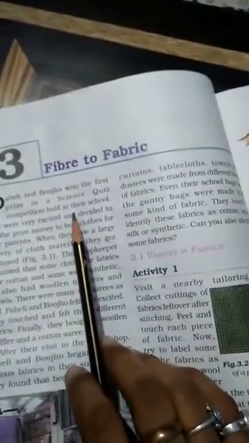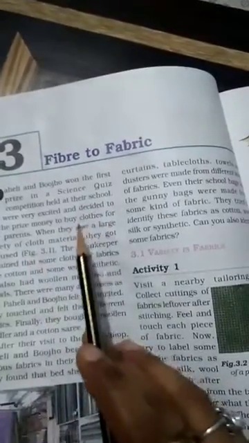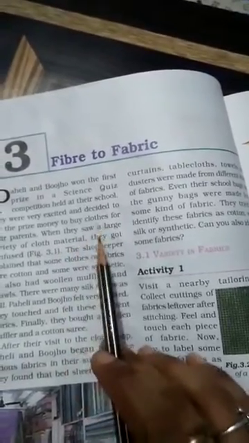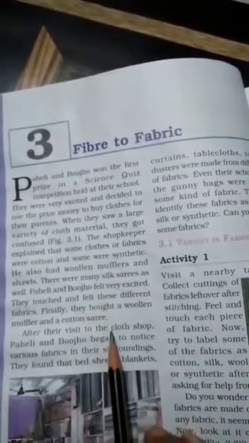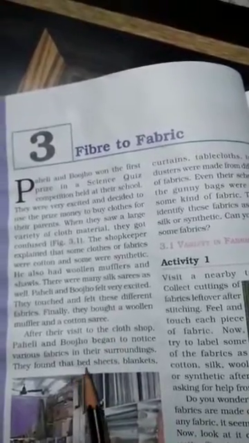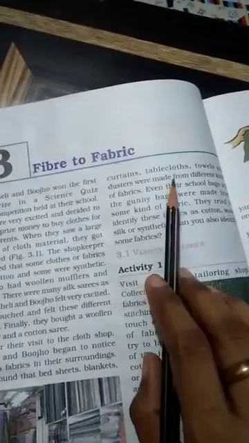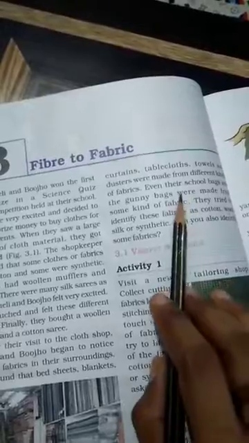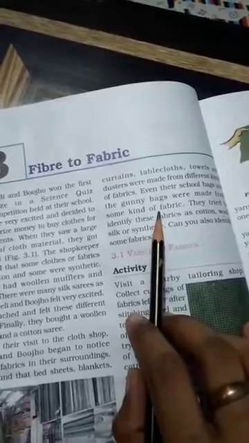Children, you have seen a variety of clothing materials like cotton, chiffon, woolen, silk, etc. They are used for wearing purposes. Other than these materials, there are some other materials also used for different purposes, like bed sheets, blankets, curtains, tablecloths, towels, etc. These materials are made from different kinds of fabric. Even your school bag is made from some kind of fabric. So there are many varieties of fabric.